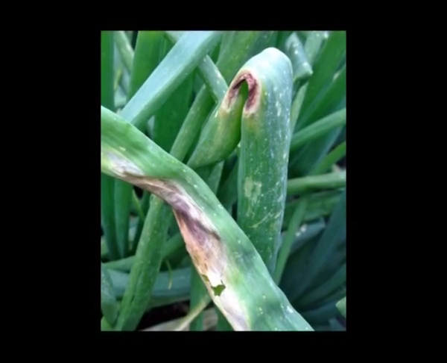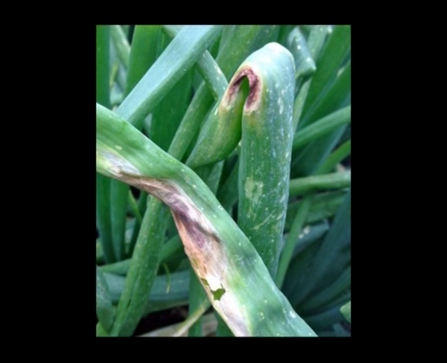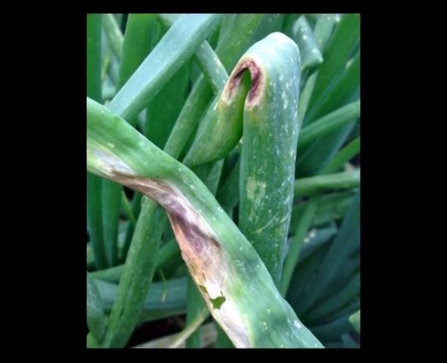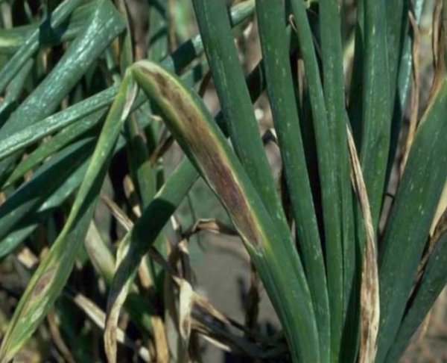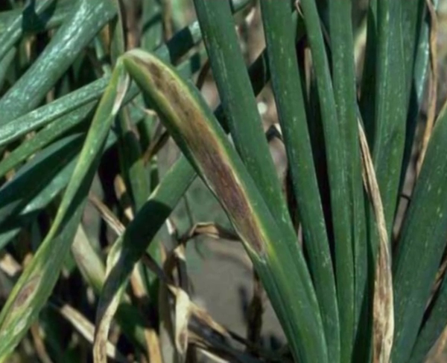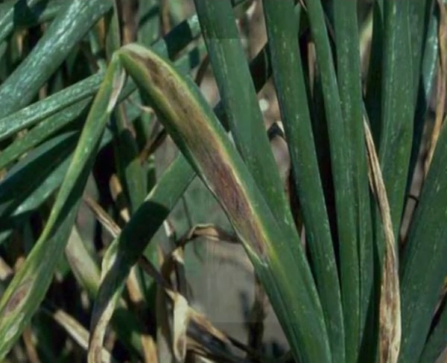Initial symptoms first appear on leaves or seed stalk as small water-soaked lesions that quickly develop white centers. Later on, lesions enlarge under favorable conditions, coalesce and become zonate and brown to purple, extending upward or downward.